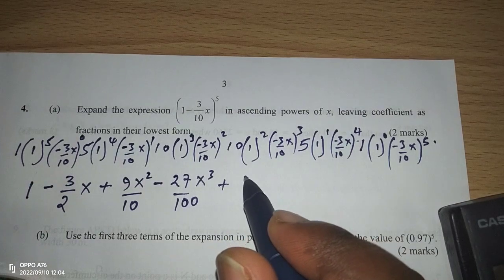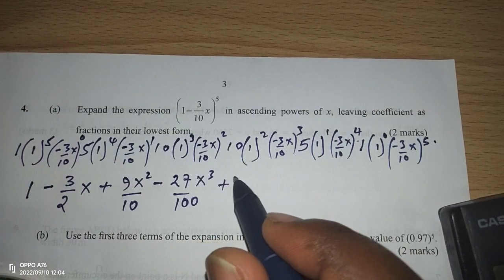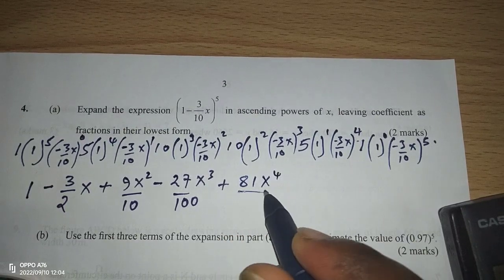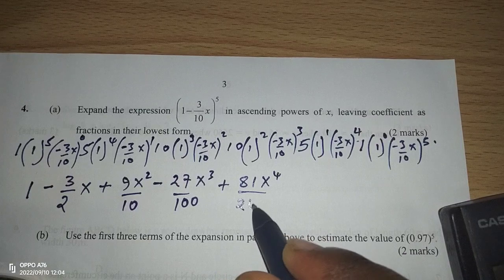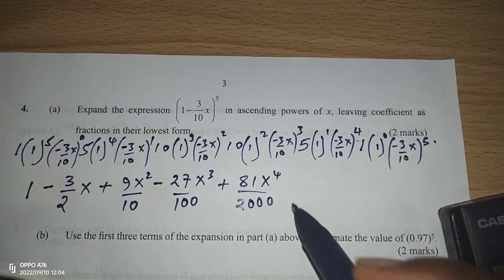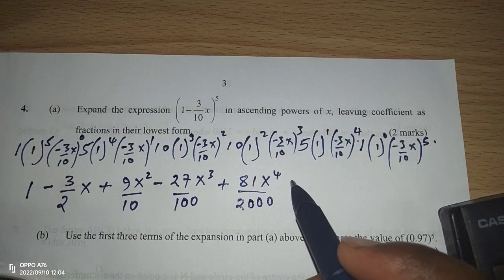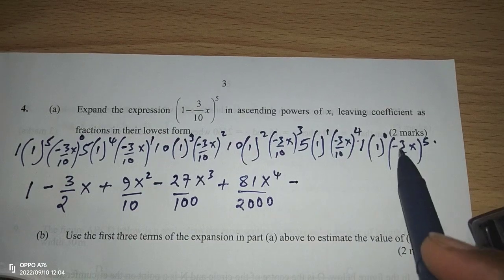So we shall have 81 x power 4. Then we divide with 2,000. Then we move ahead to subtract.